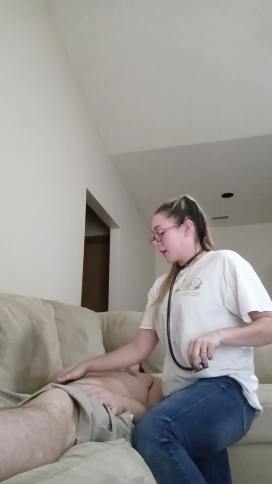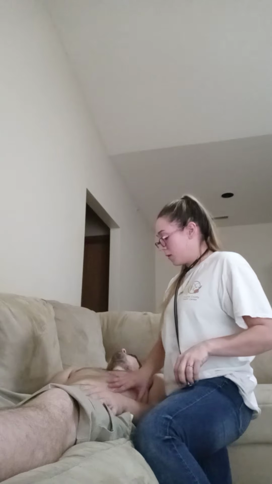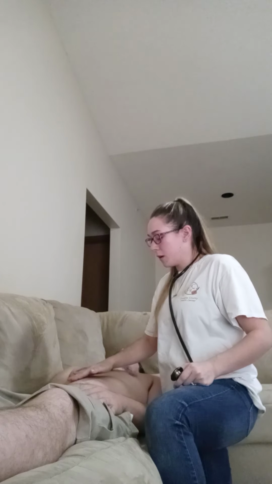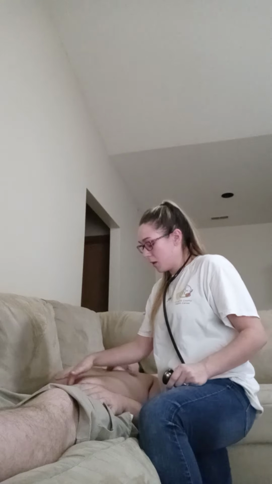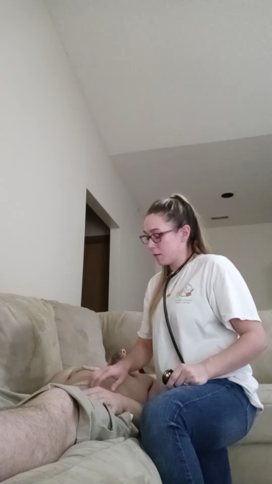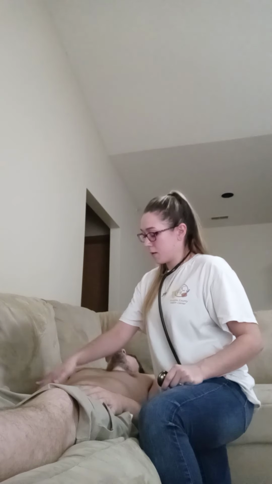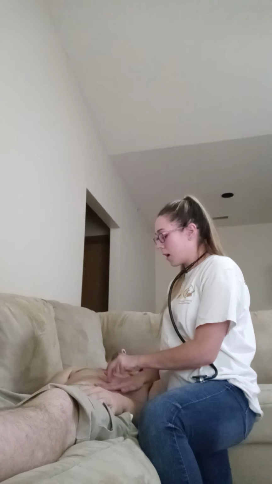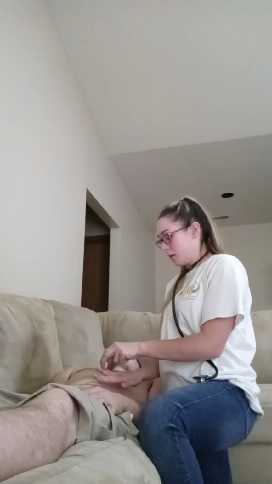Going to begin by just inspecting the skin. Okay. Any lesions, any redness, anything out of the ordinary? Is the stomach distended? Is something abnormal about the appearance of the stomach right off the bat? Okay, so moving from the upper right quadrant over clockwise, we're going to palpate, looking for any tenderness, any lumps, any hardness. Great. And then we're going to percuss, moving clockwise from the upper right quadrant.